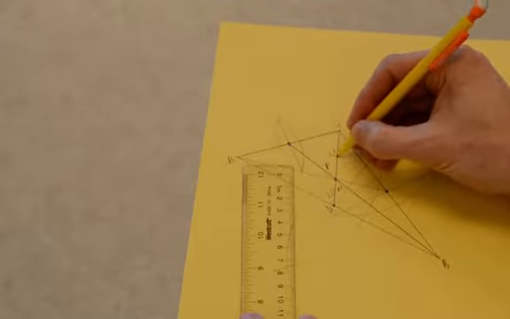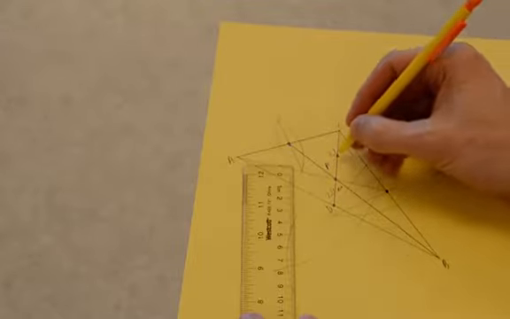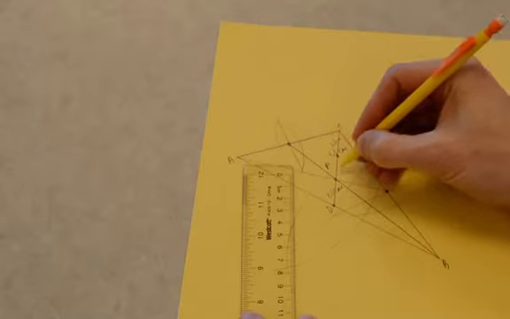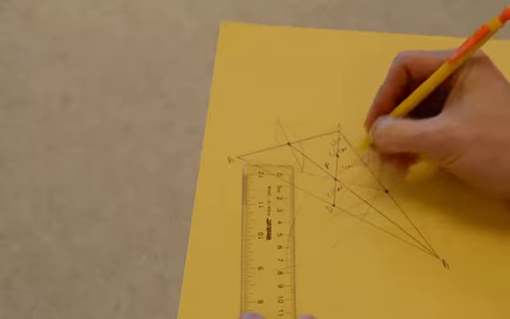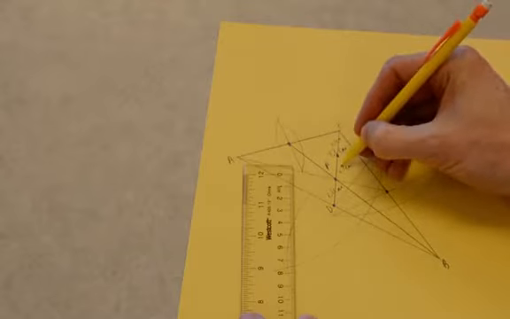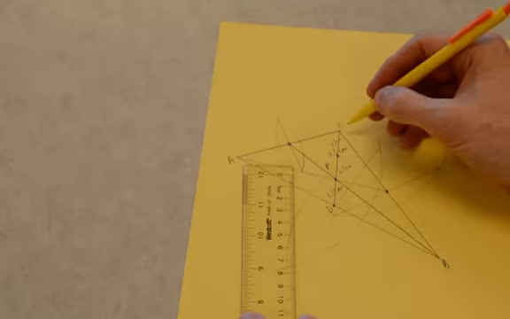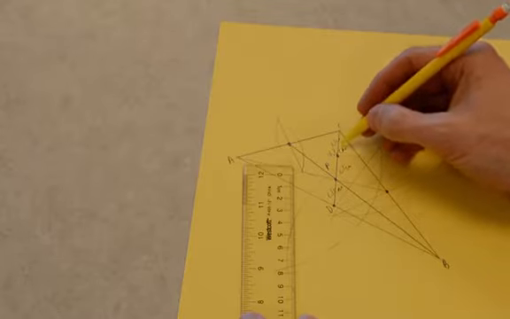Another way to look at that is I can split this segment CP in half, and each third is 2.1 centimeters. So I have 2.1 centimeters, 2.1 centimeters, 2.1 centimeters. Okay, so that's what's special about a centroid. It divides a median into thirds, and it's 2/3 to 1/3.